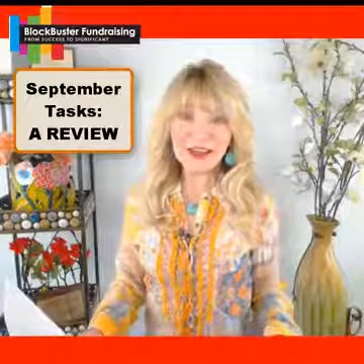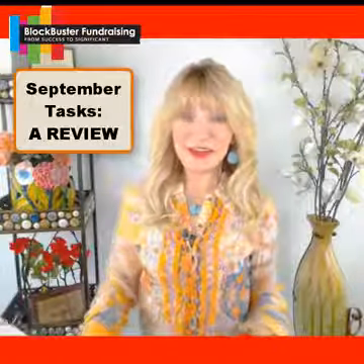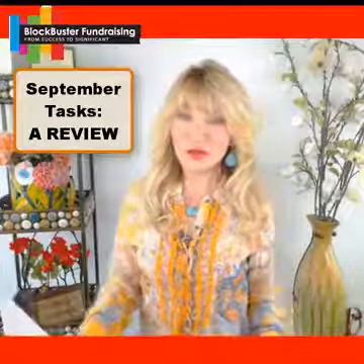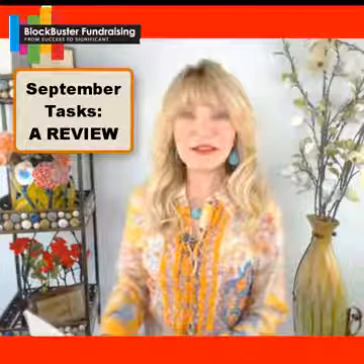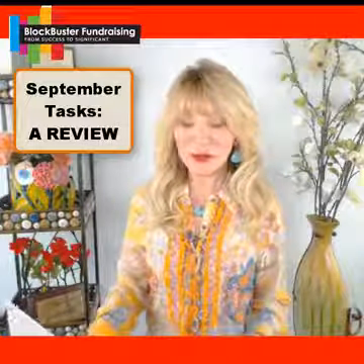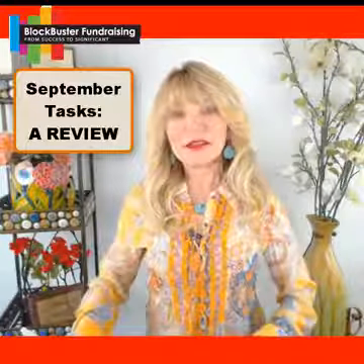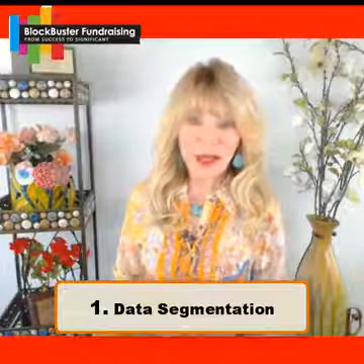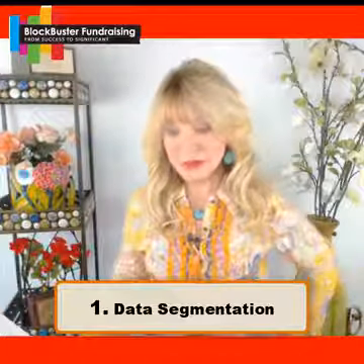This is just the beginning here, the Fall Fundraising Festival and fundraising plans, and we're going to go over a lot of different tasks that you are going to want to address, and in September is when you're going to be talking about this. You're going to want to absolutely look at your database in terms of segmentation.